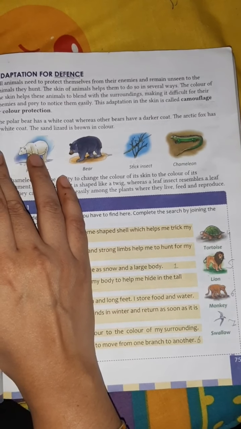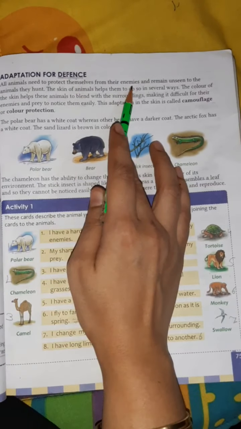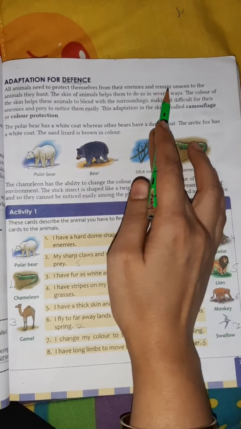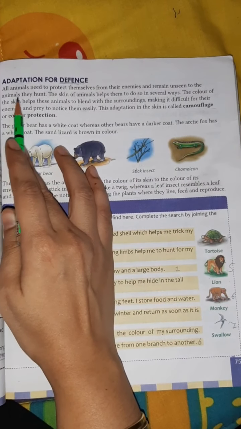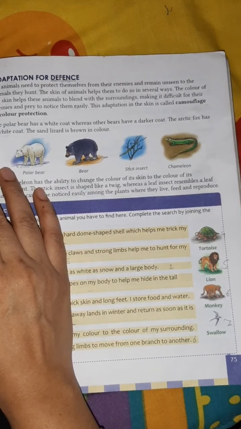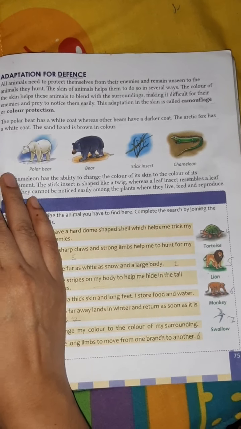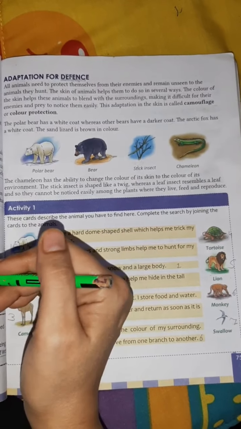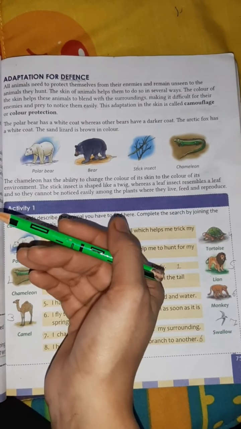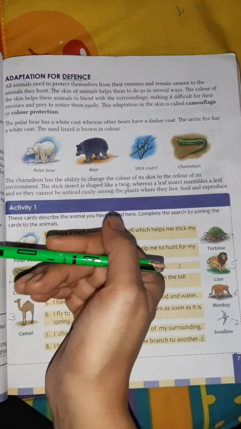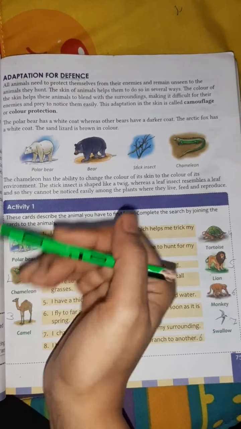Every animal wants to protect itself from its enemies and remain unseen to the animals they hunt. And the animals they hunt for their food, they want themselves to be unseen, so that the prey cannot see them and they can easily hunt them, meaning kill them.